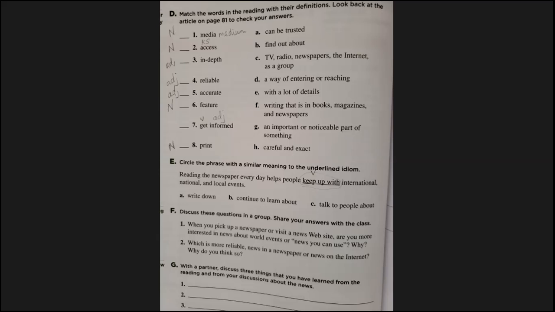Number 7, get informed is B. If you get informed, it basically means the same as get information. So to find out information about something is getting informed.